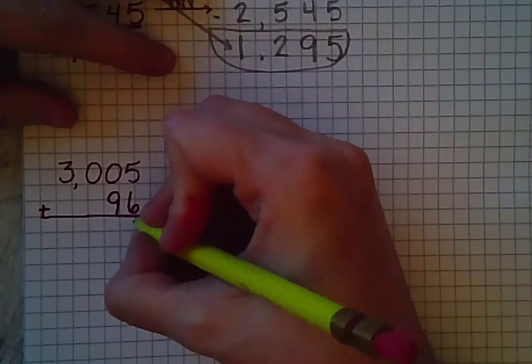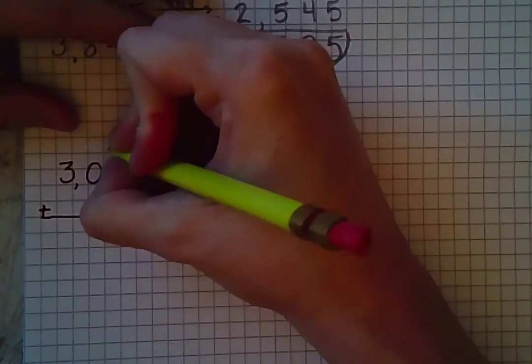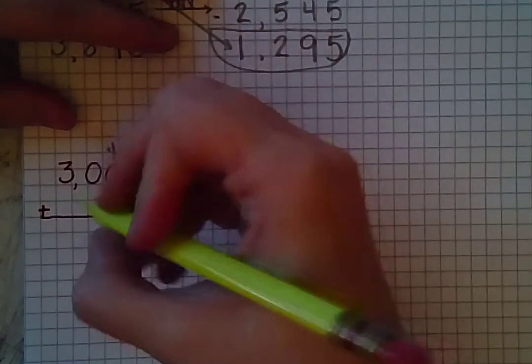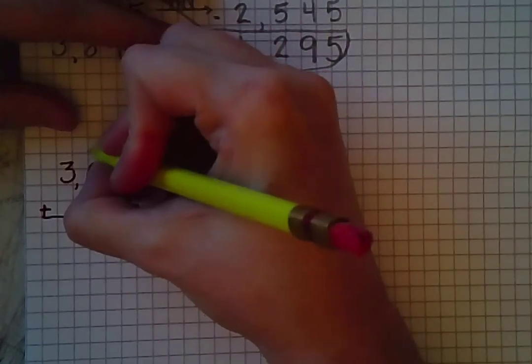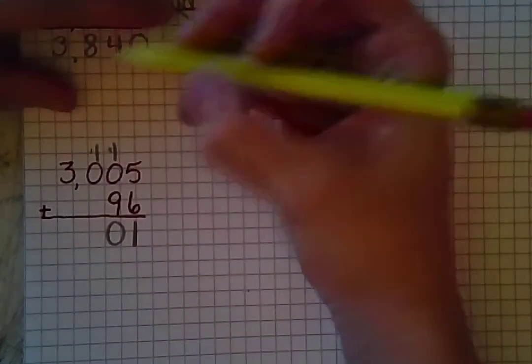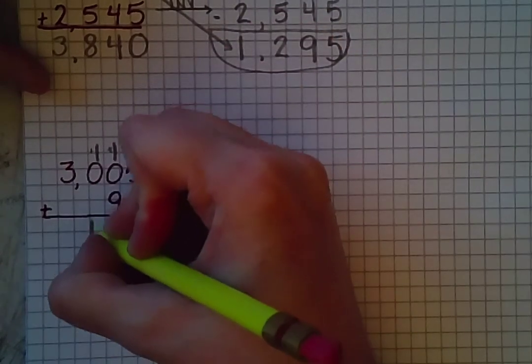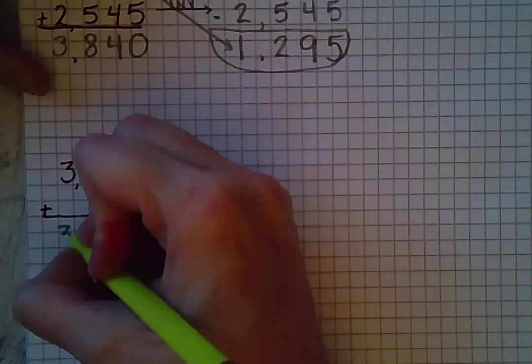So I'm going to write that first one down, and I'm going to carry that other one. 1 plus 0 is 1, plus 9 is 10, so I'm going to write my 0 down again, and again I'm going to carry my 1. 1 plus 0 is 1. Got to put in my comma, and 3 plus 0 is 3.